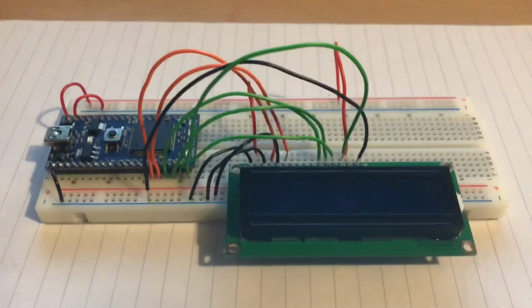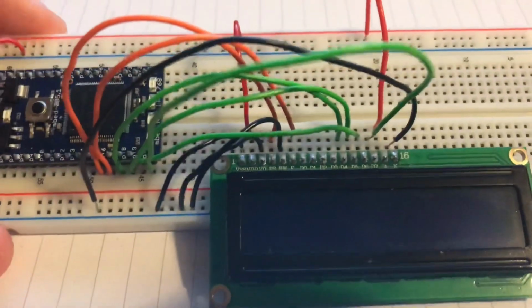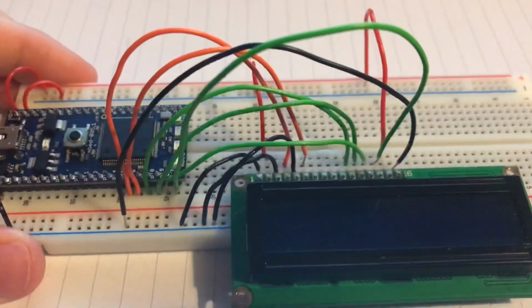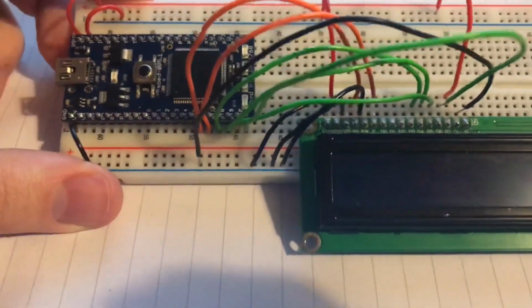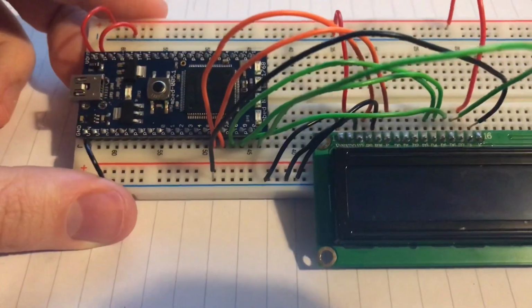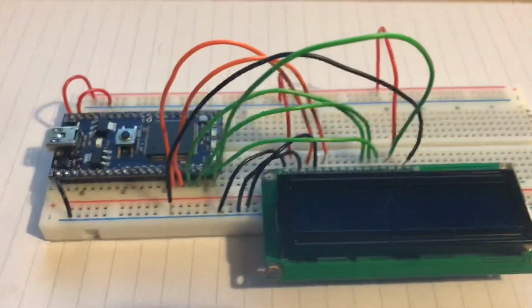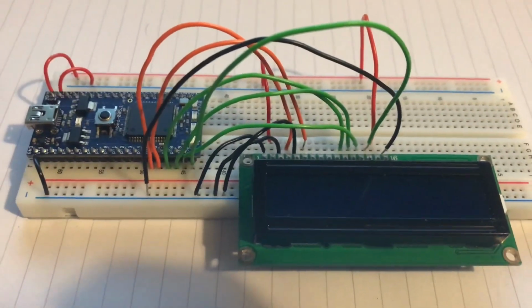Then the last bit of wiring is just wiring in our data pins. The only ones we're using are D4, D5, D6 and D7, because we're doing a 4-bit operation, so you don't need the other data pins. I just have them wired in at pins 17, 18, 19 and 20 on the MBED, and again you can set them as you wish. So that's all the wiring for the setup of the LCD display.